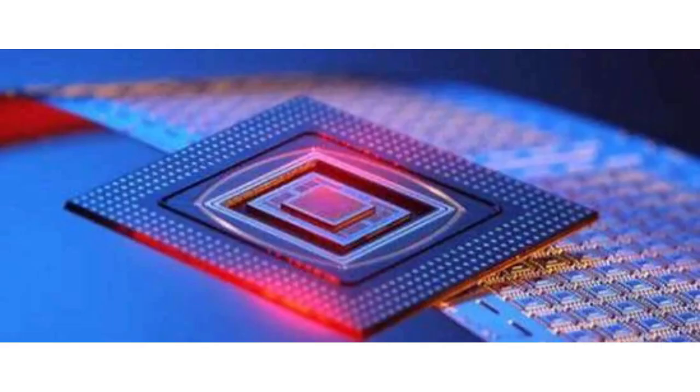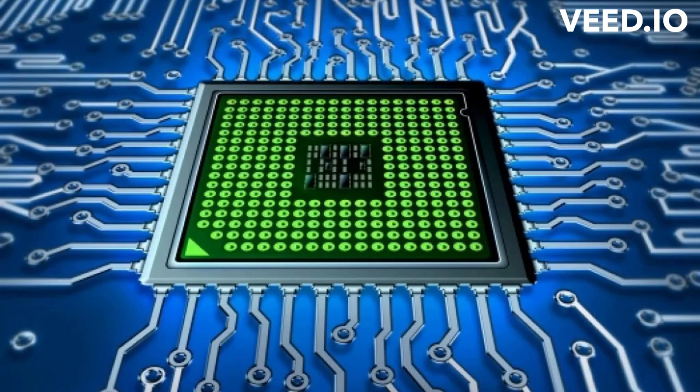Disadvantages are that it increases thermal challenges due to the vertical stacking of chips. It also requires higher complexity in manufacturing and assembly processes. Therefore, there are potential yield and reliability concerns in stacking multiple layers.